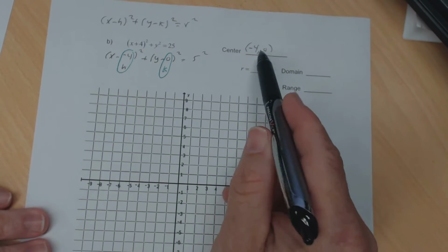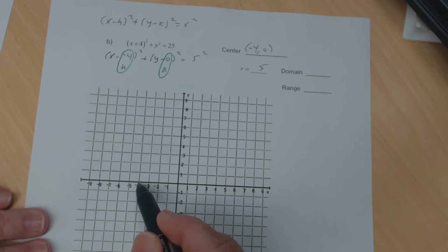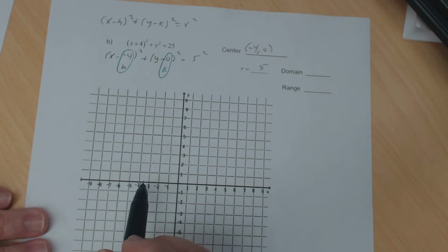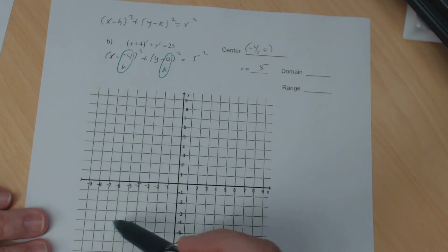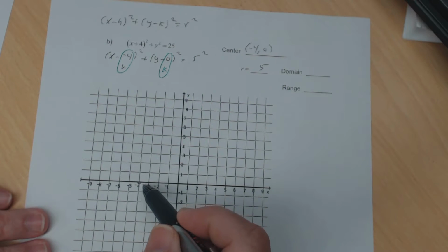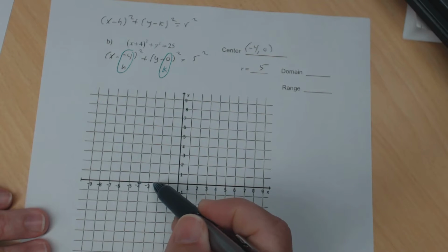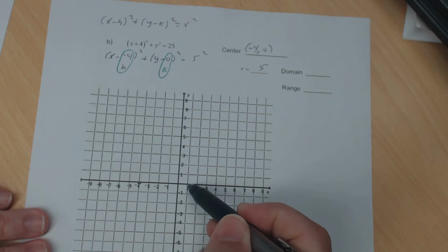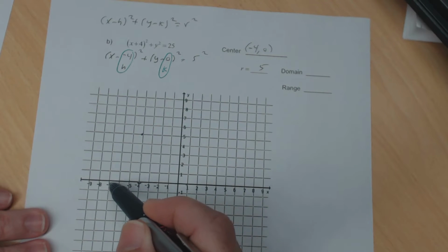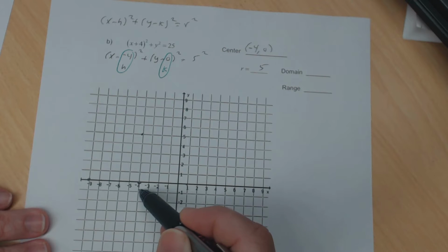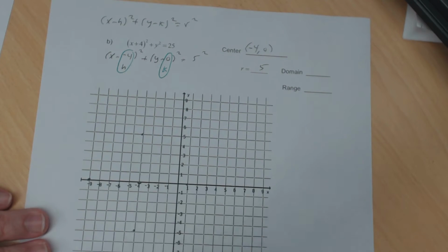So to graph this, I'm going to do the center first. So the center's -4, 0. So that's here, right here. There's the center. And from that center, I'm going to use the radius. I'm going to go 5 units in all directions. And so to help me to graph this, I'm just going to go to the right, left, up, and down. So I'm going to go 5 units to the right. 1, 2, 3, 4, 5. And then 5 units up. 1, 2, 3, 4, 5. And then 1, 2, 3, 4, 5 from the center. So I went 5 units in all directions from the center.